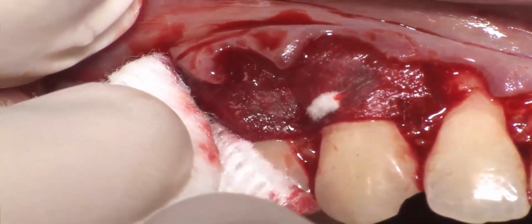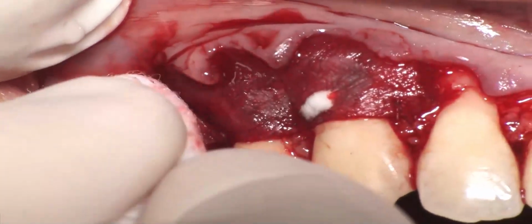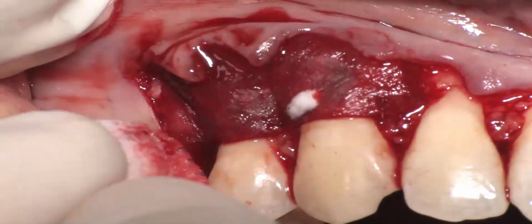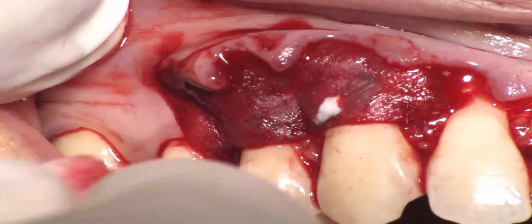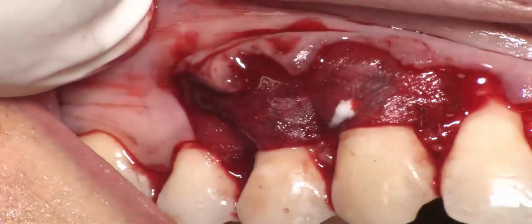I have to see better here the difference between the material and the base of the anatomic papilla.